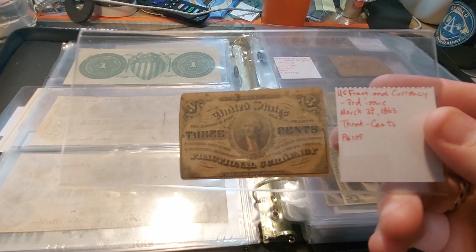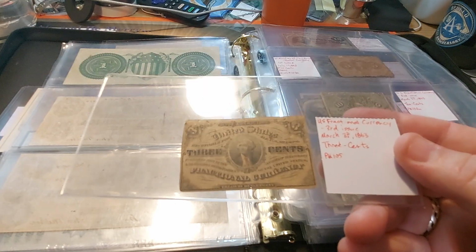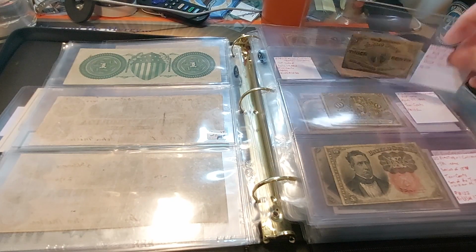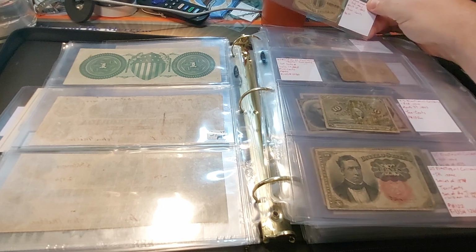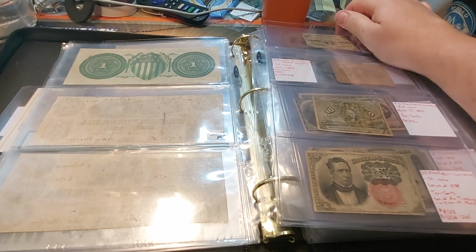So literally, this was 3 cents in stamps. Instead of being backed by silver, these were backed by postal stamps. So the actual name for these is postal currency.